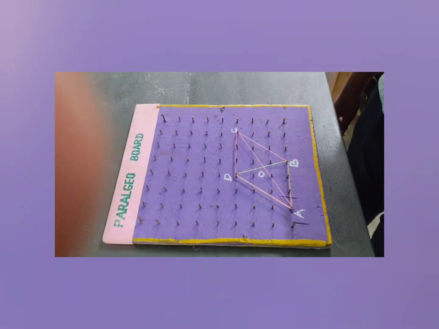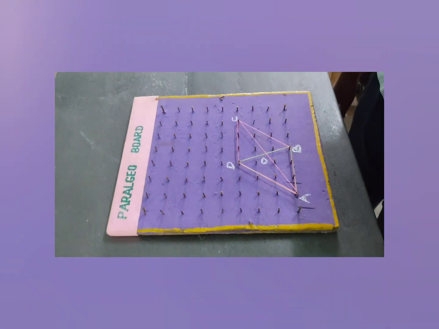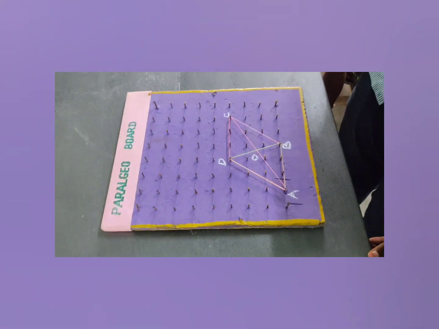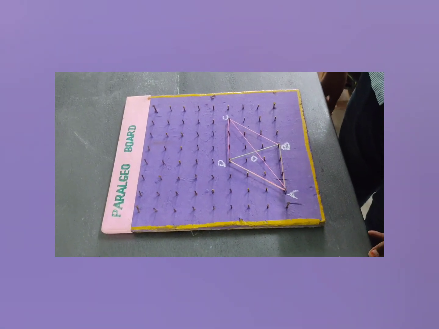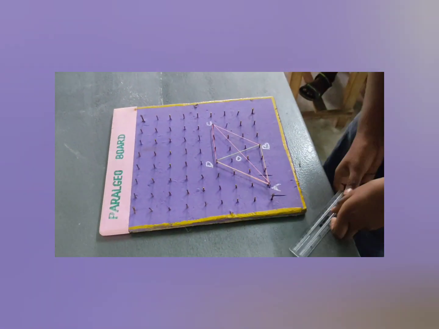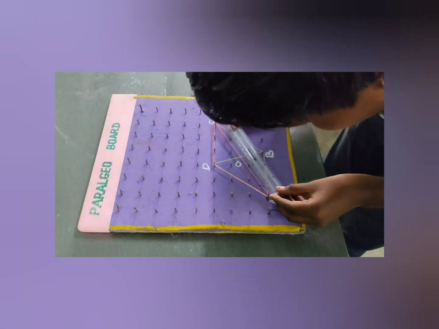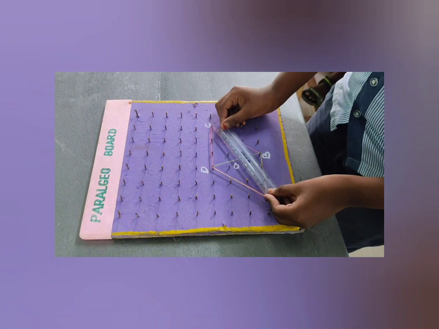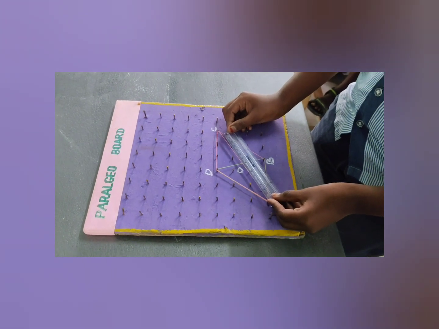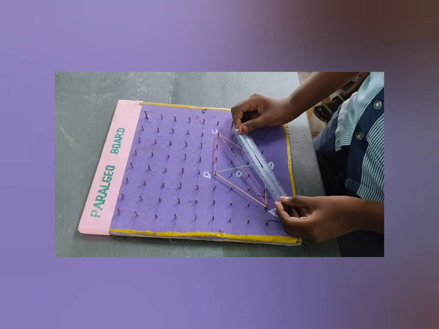Now we have to measure whether AO is equal to OC. Okay, measure it and check. Tell me, what is AO? 8.5. The length of AO is 8.5 centimeter.